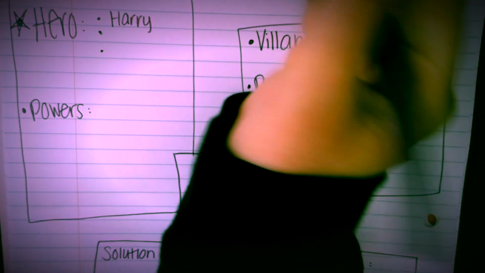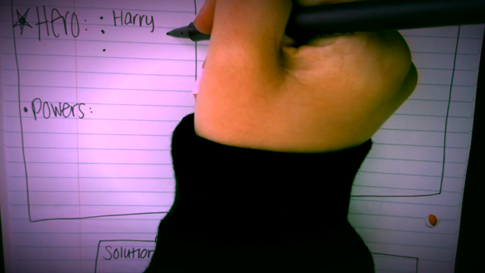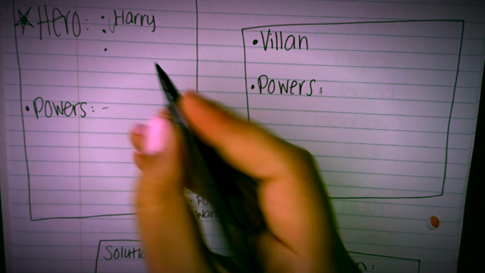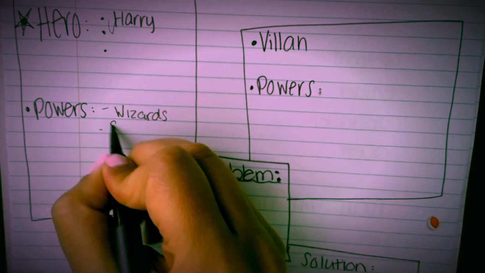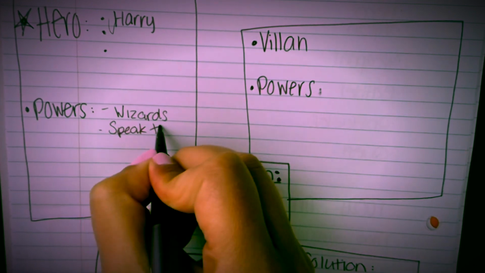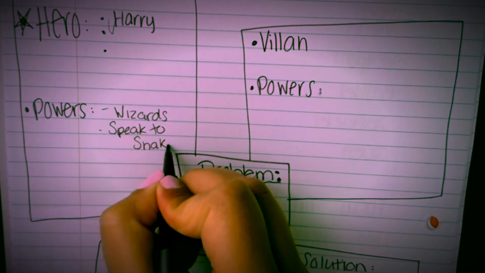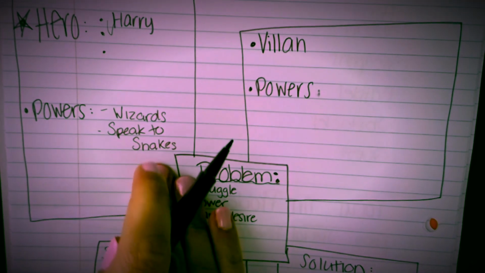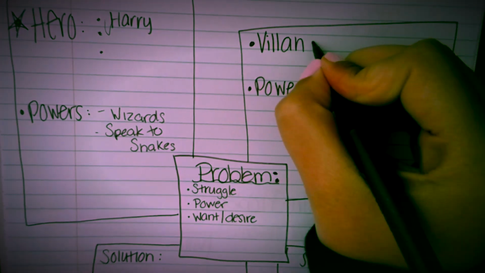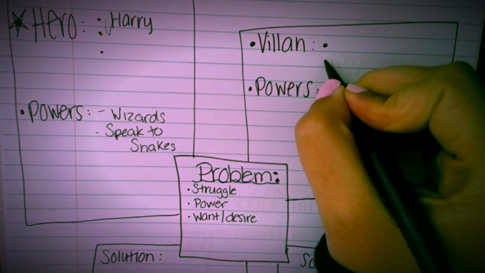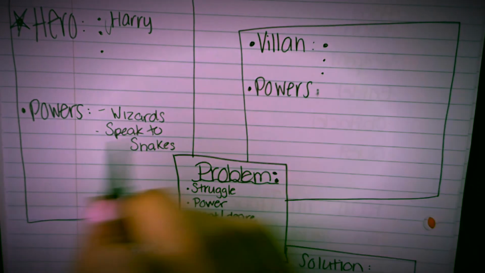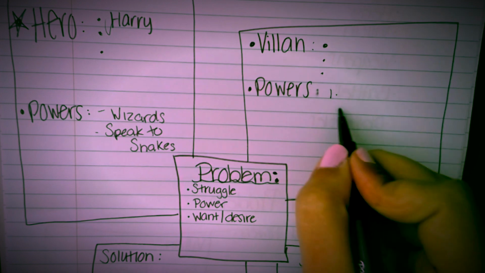Like you can say Harry, Hermione. I could write Ron. Okay, like I could write all the heroes here. And then I could list out their powers, like they are wizards. Harry can speak to snakes. Okay, I'm writing out the powers that the heroes have. Then in the villains, I could have one villain, right? I could have one main villain, or I could have multiple. And then, like we did over here, you're listing out their powers, etc.